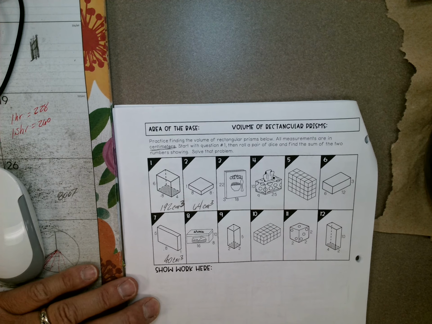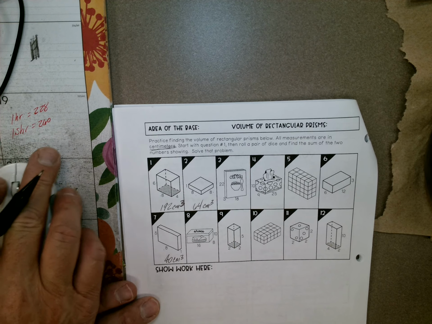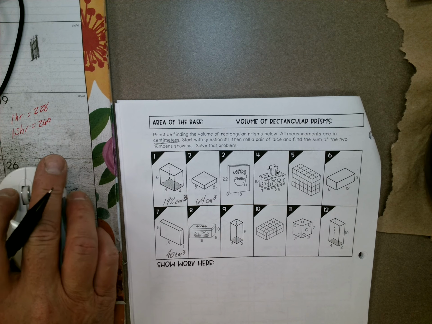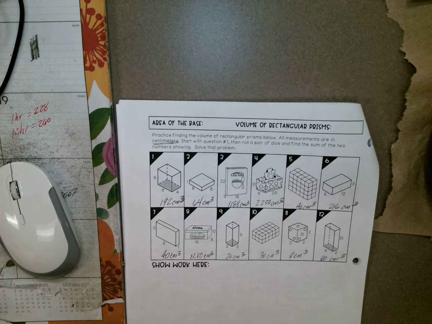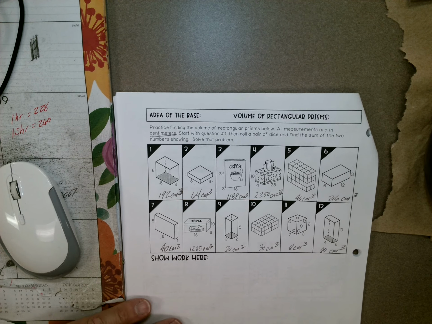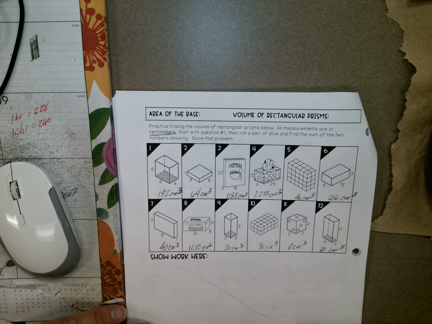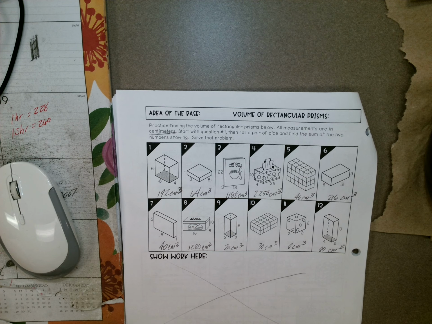If you haven't paused it, go ahead and pause it and then check it with mine. I'm actually going to pause it to get through it. And I'm back, and you'll notice that I wrote the answers in. I didn't even show any work. I just used my calculator and punched through it. That's pretty easy, right?